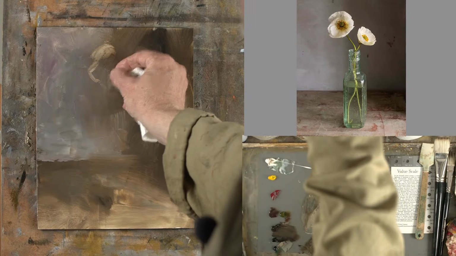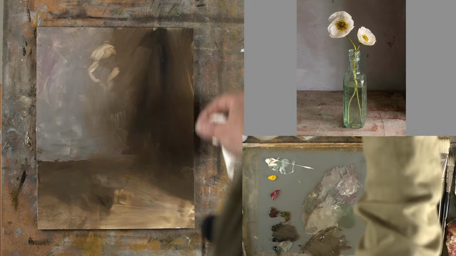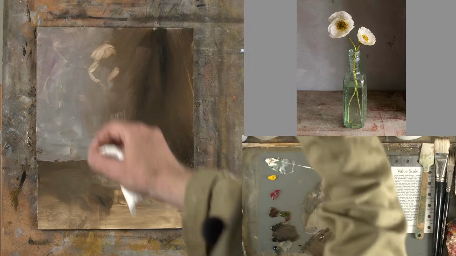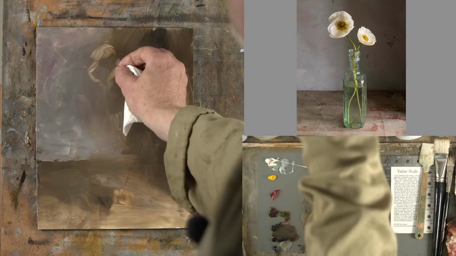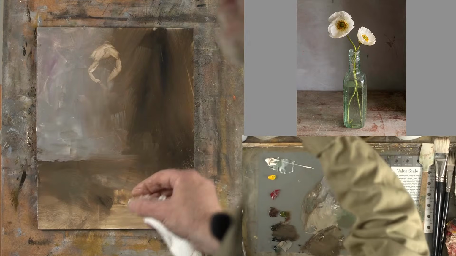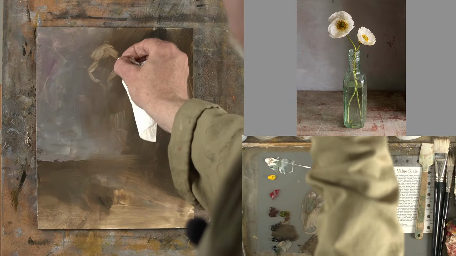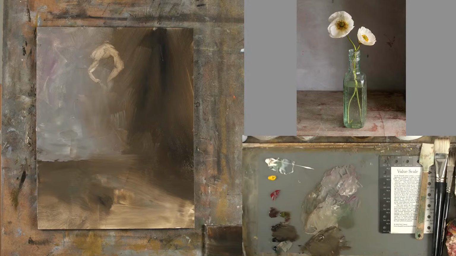I'm trying to, so I've got the grid up in ChromaMagic. I've roughed out where the grid lines would be here, and I'm just trying to eke out the shape of the flower. I don't really mind about it being absolutely perfect, but I want it to be flower-like. I want it to be about in the right place.